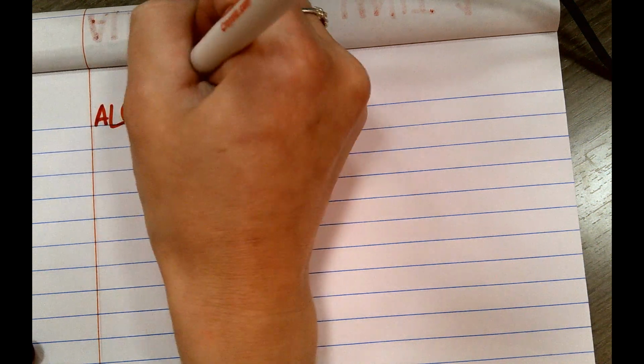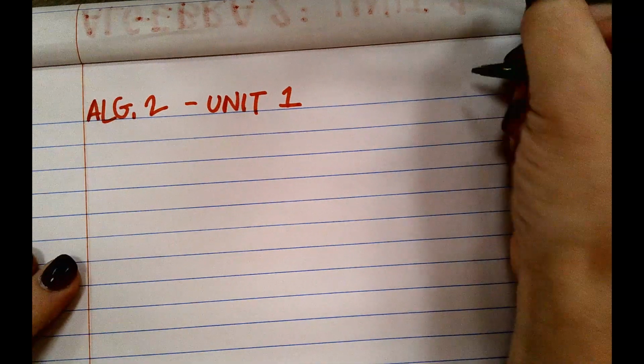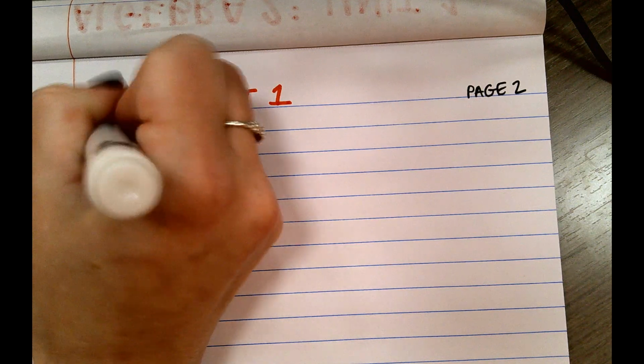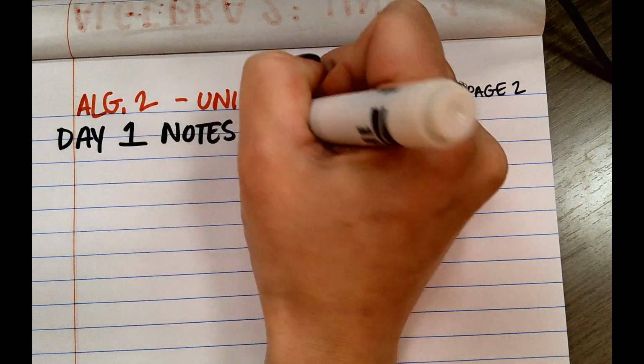So I'm just going to write Algebra 2, Unit 1. This is page 2 for me. Day 1 notes continued.